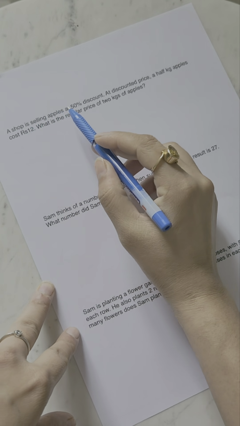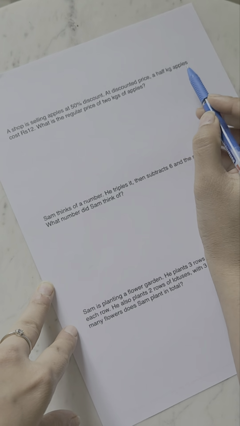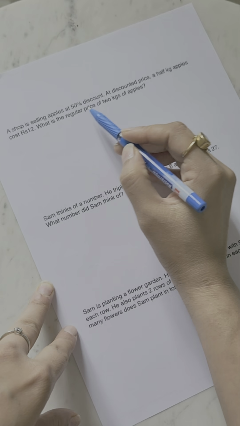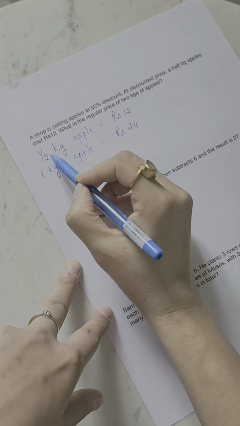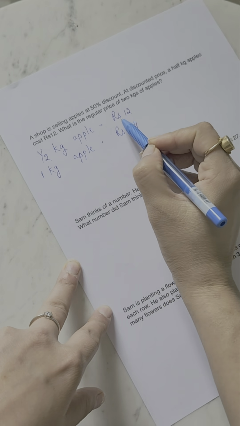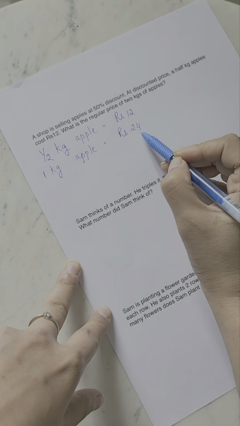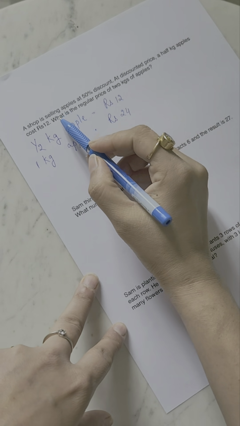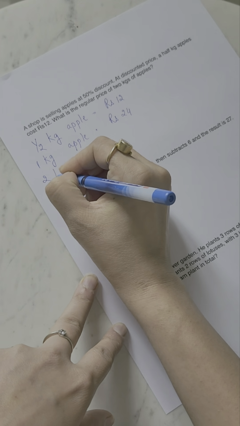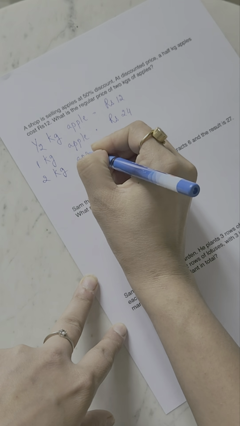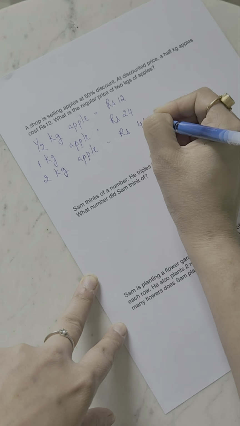A shop is selling apples at 50% discount. At discounted price, a half kg apple costs rupees 12. What is the regular price of 2 kgs of apples? See, half kg apple costs rupees 12. So 1 kg apple will cost 24 rupees. Now the question is, what is the regular price of 2 kgs of apple? So 2 kg apple will be 24 twos are 48 rupees.